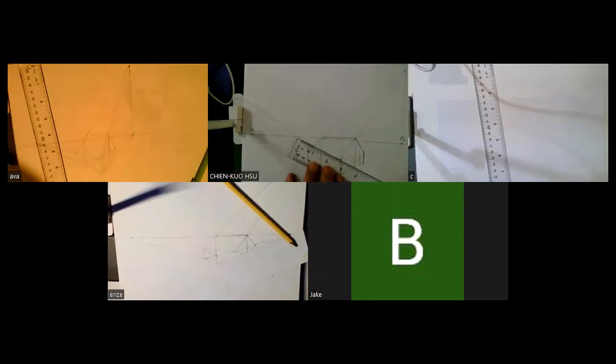Okay, let me show you how. So here and here. You can find out here's the width. And here, same thing. We use a lot of crosses to find out the halfway. Here and here. I hope I'm not confusing you.